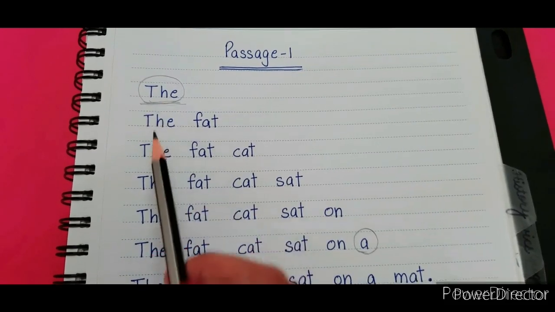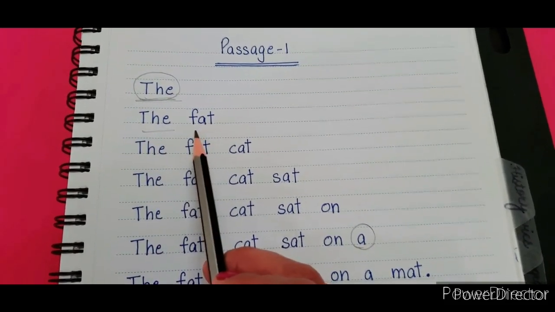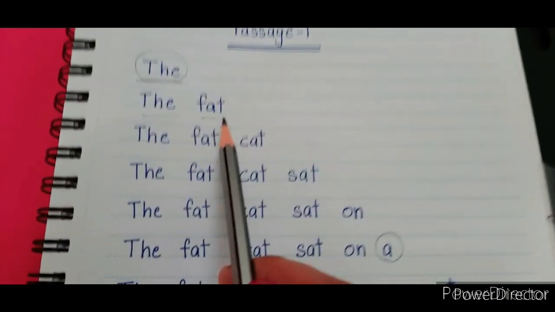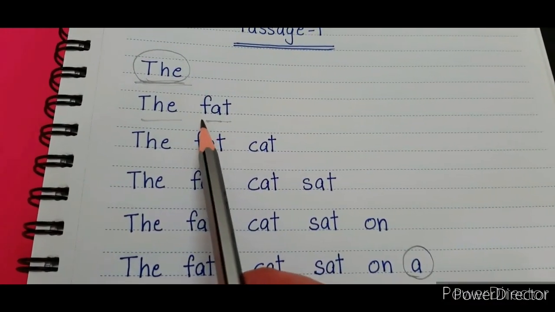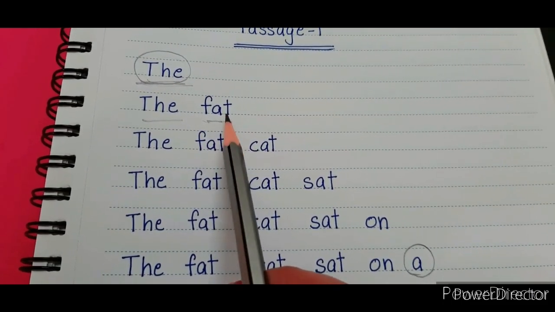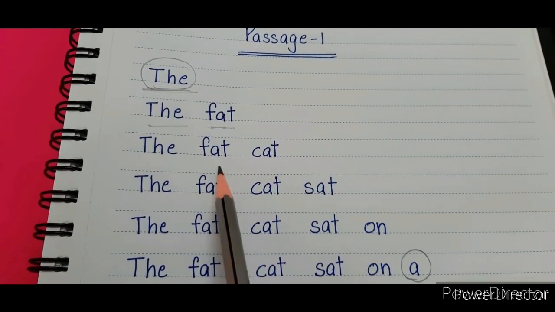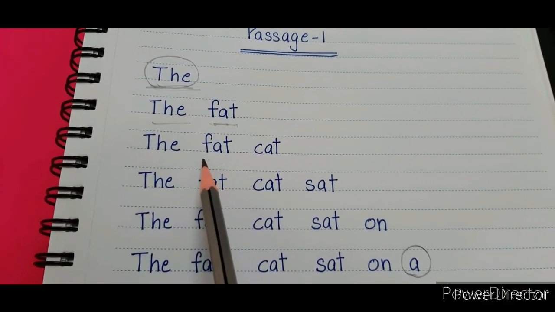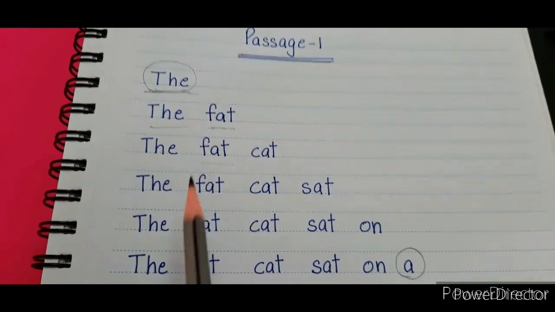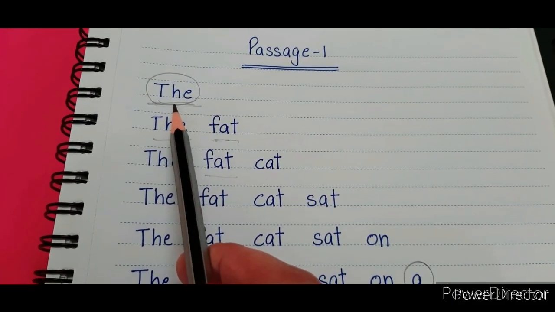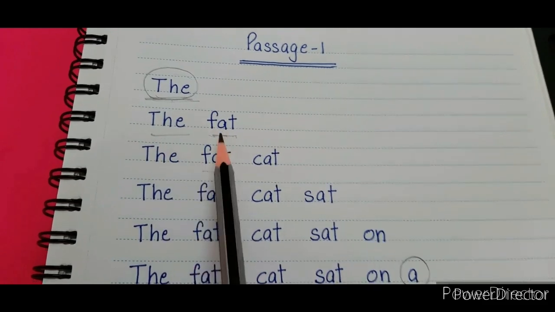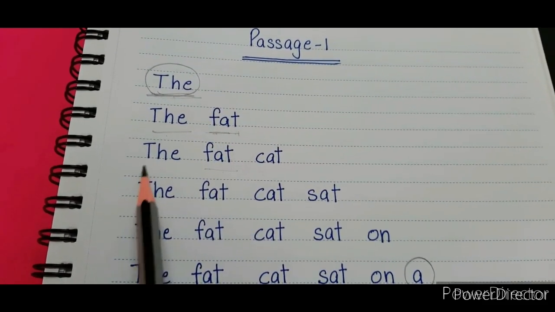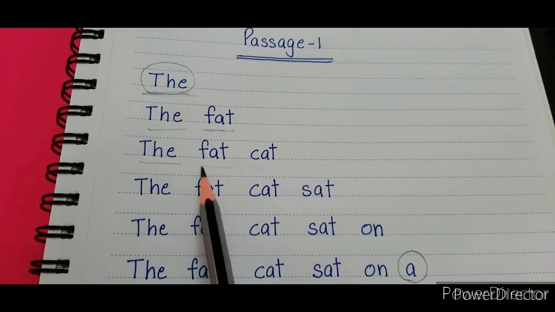The fat. Now what we will do is, हमने इसको वन टाइम ब्रेक करके रीड किया. जब नेक्स्ट टाइम हम ये सेम वर्ड देखेंगे, हम ब्रेक नहीं करेंगे, हम ज्वाइन करके रीड नहीं करेंगे, हम स्ट्रेट रीड करेंगे. Let's read again. The fat. The fat.